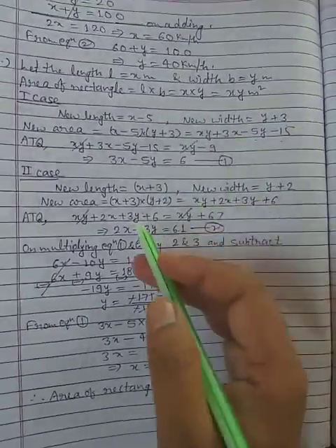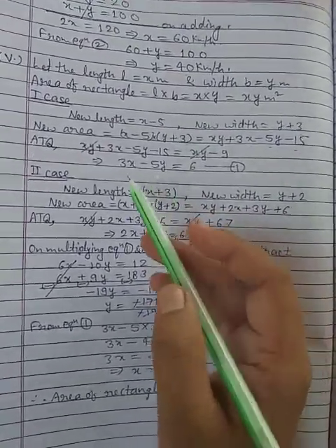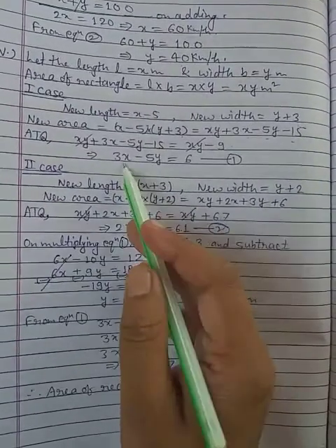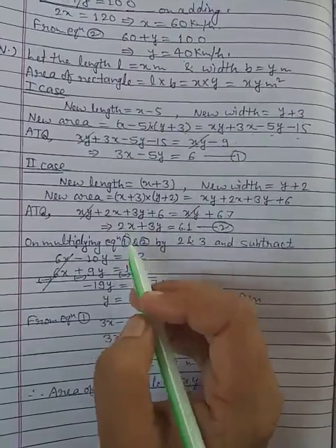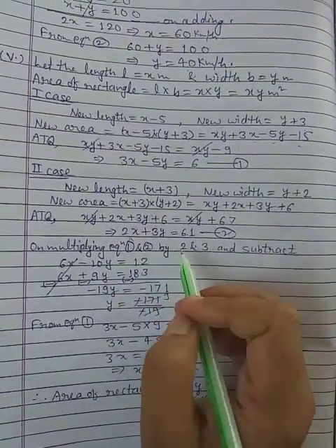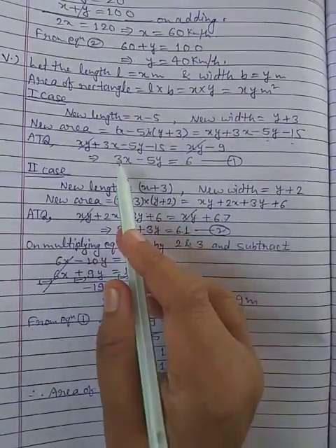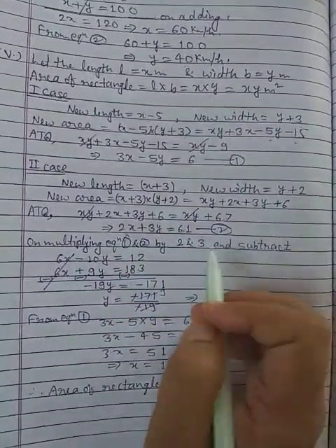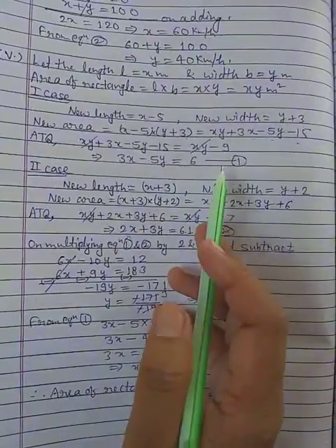Now we can solve these equations by any method. So we are using the elimination method. Here the coefficient of x in the first equation is 3, here it is 2. So we are equating this one. So we have to multiply equation 1 and 2 by 2 and 3. Equation 1 is multiplied by 2, 3 2 is 6. Equation 2 is multiplied by 3, so 2 3 is 6. And subtract.